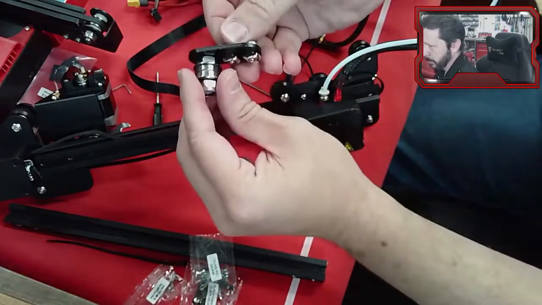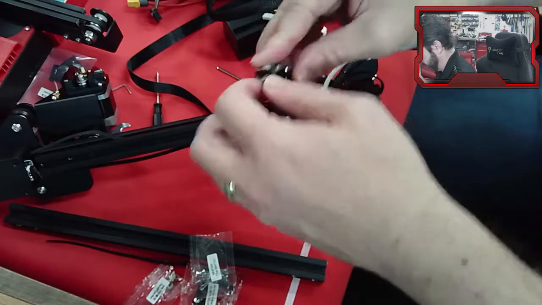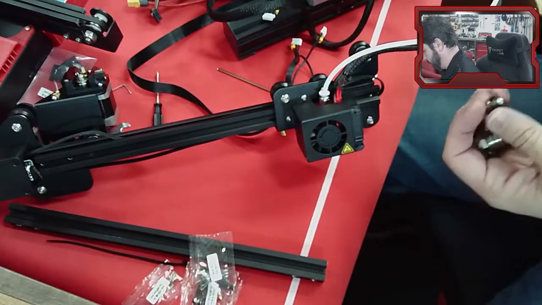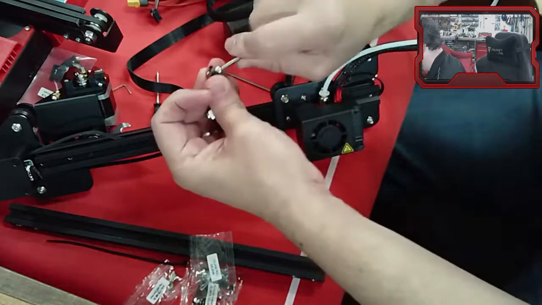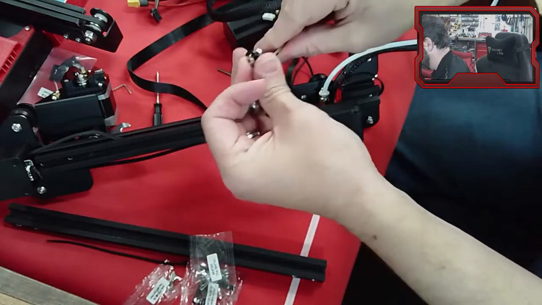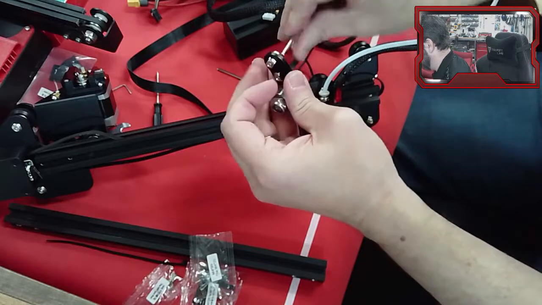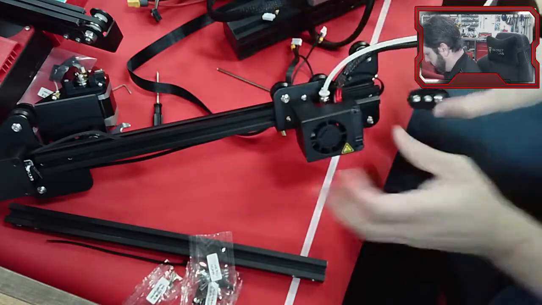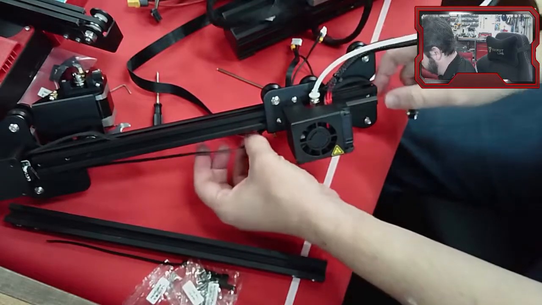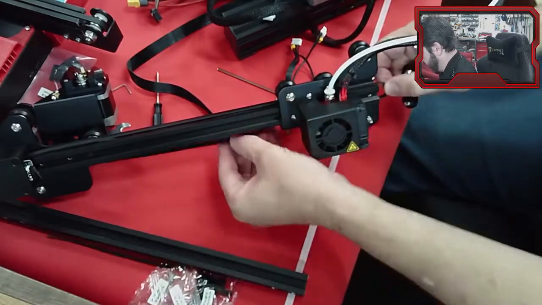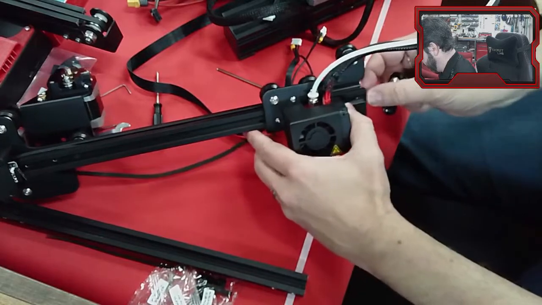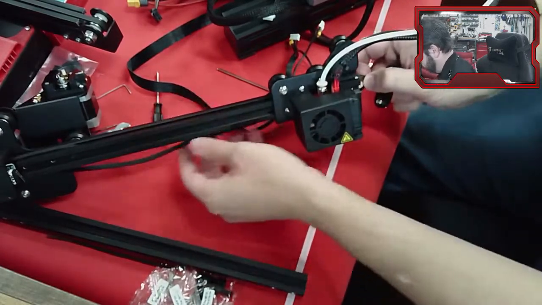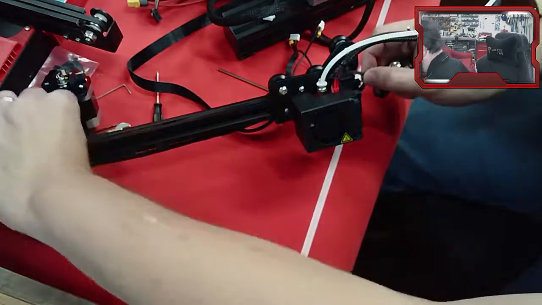We need to back those off so that they can, wow, that's really tight. So we just back them off until they're still threaded on, but they're not super tight. I'm going to move this closer to the middle. It's kind of hard to move now. There.